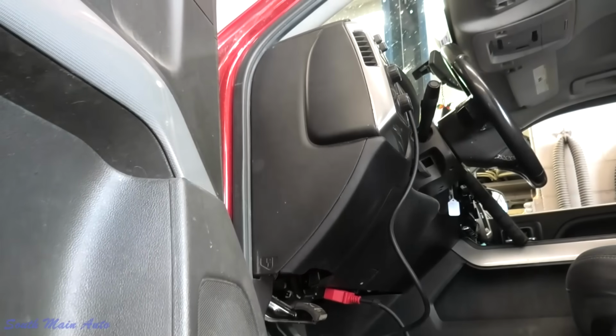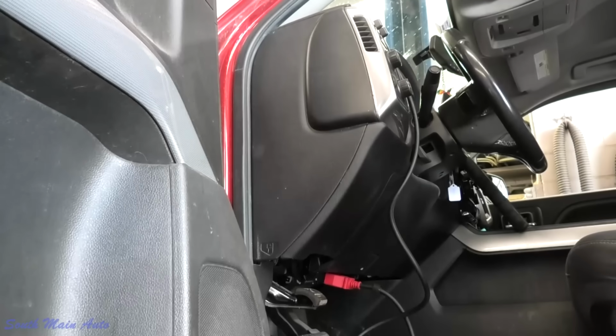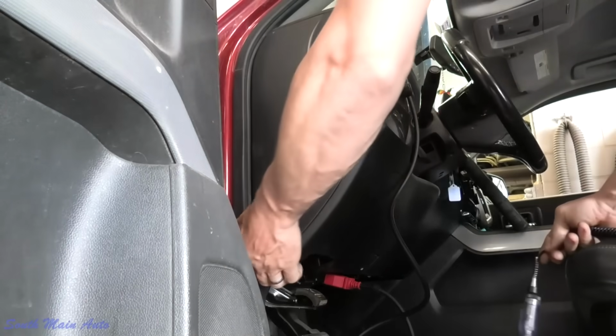So I've got our test light here. I'm going to clip it right on the door latch. It's one of my favorite places to get a ground because it's usually always shiny, at least here in the Rust Belt.